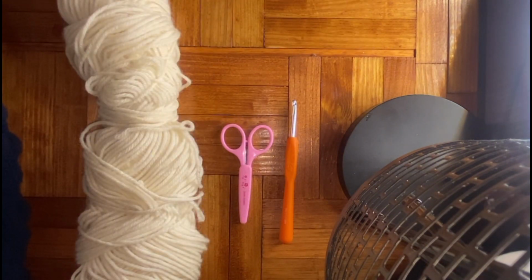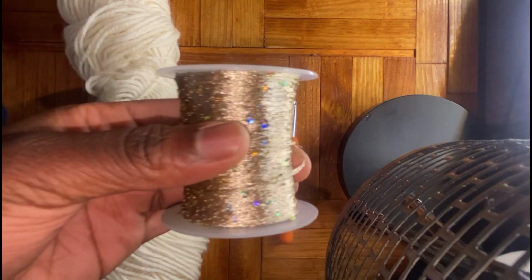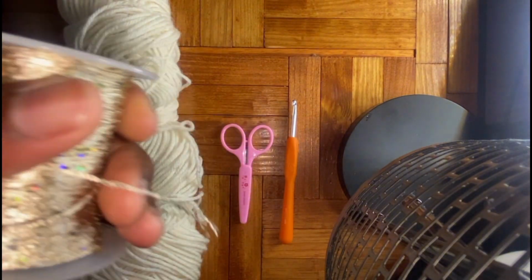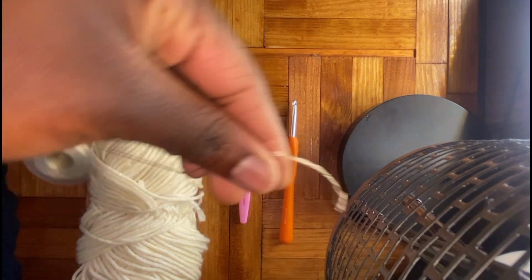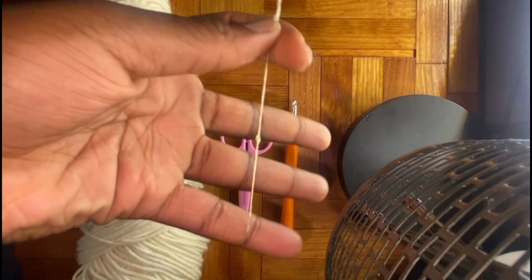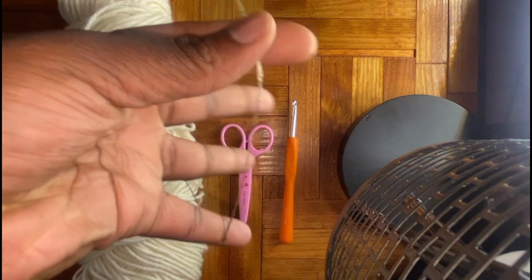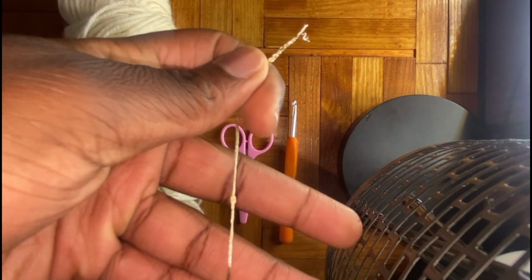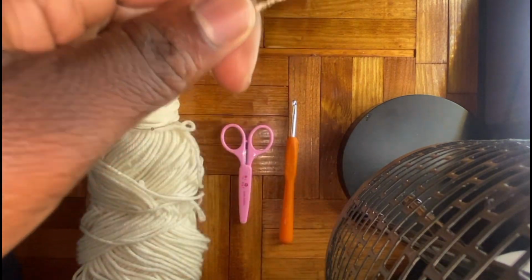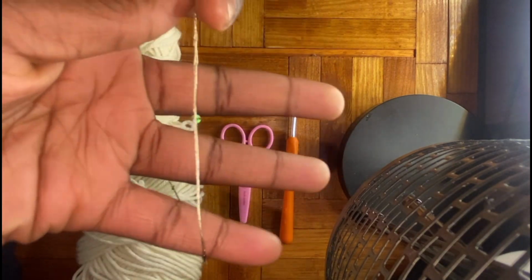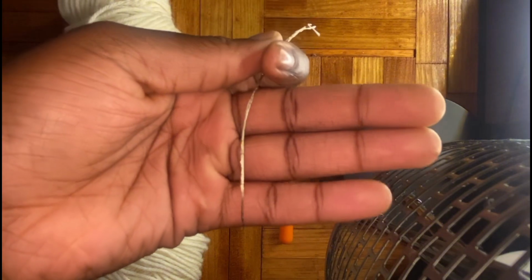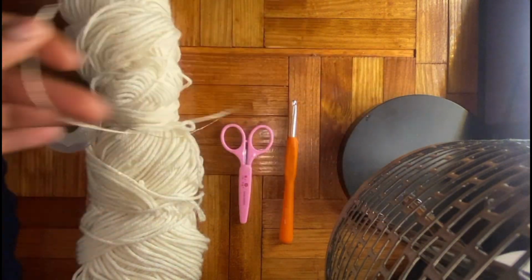So to go into detail about the weight of the yarn, I'm going to show you different weights of the yarn. So this is a yarn that I'm using for a project, but you see how thin this is? This is probably like a weight 2 or weight 3 yarn, or maybe even a weight 1, I'm not really sure, but it's really thin and you have to use a smaller hook depending on what size the yarn is, smaller or bigger.